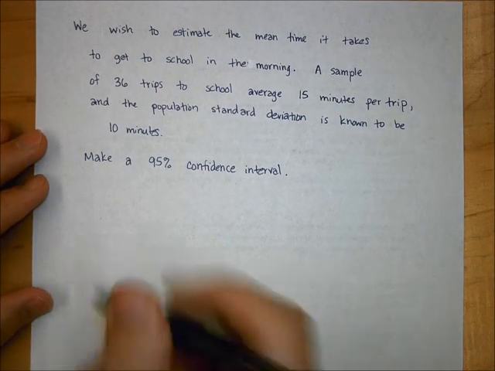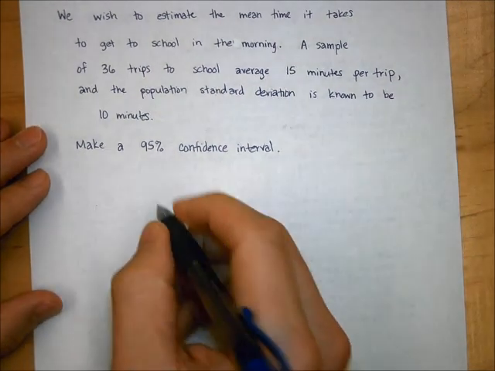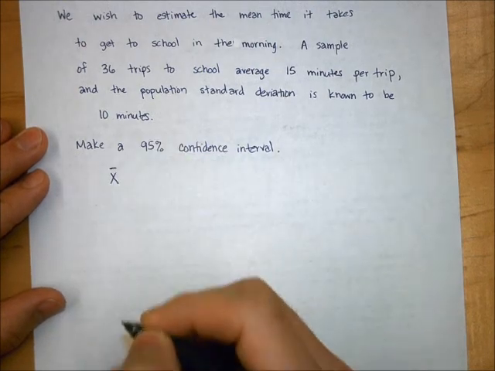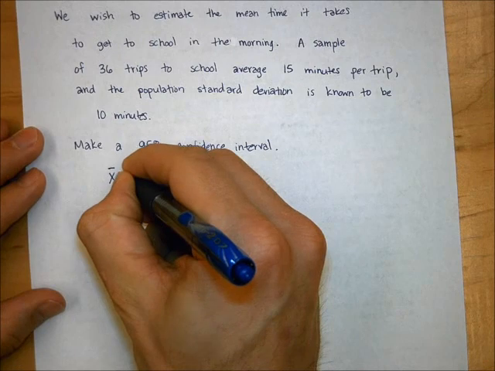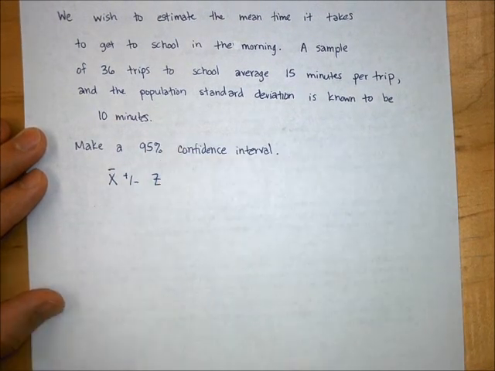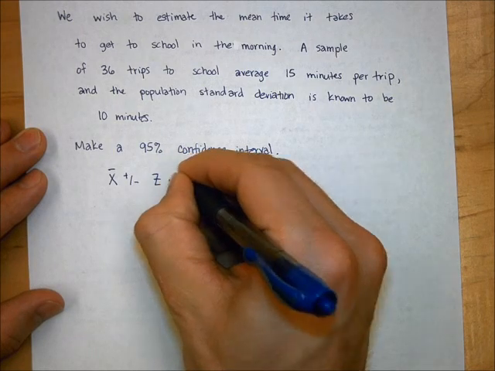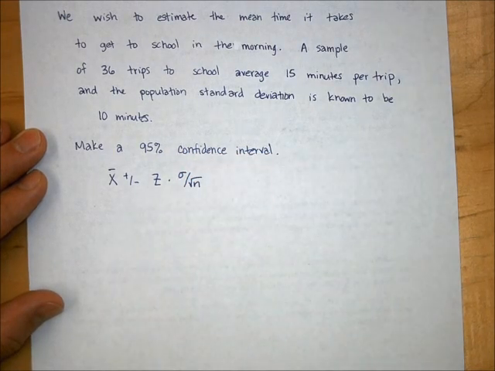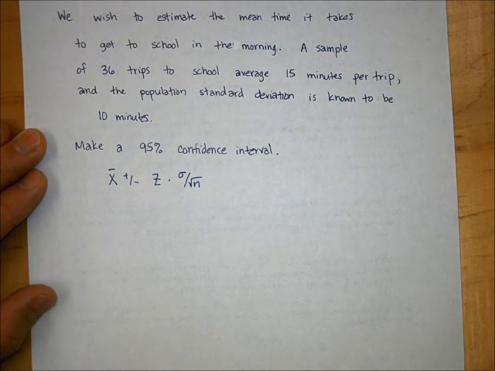In this case, we're going to have to indicate what the key information is. We know that a confidence interval is x bar plus or minus some z number times the population standard deviation divided by the square root of the sample size. So we need to make sure we get all of those numbers.